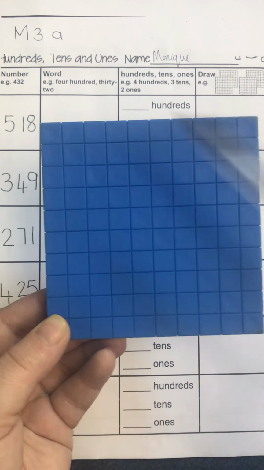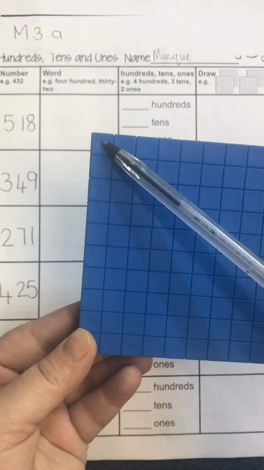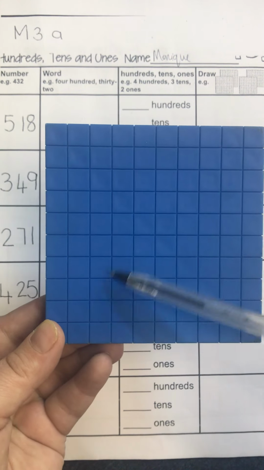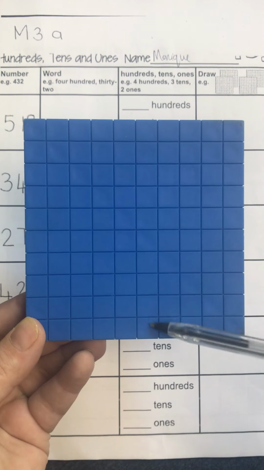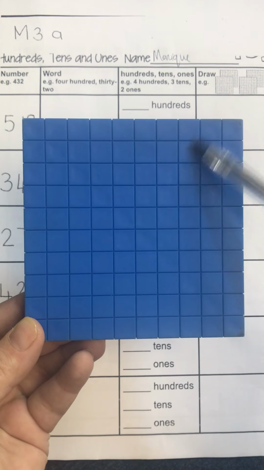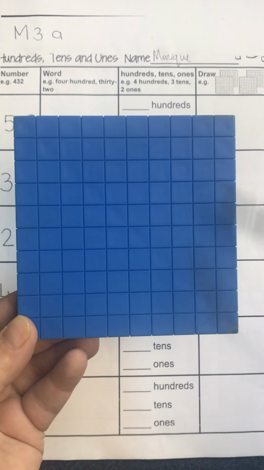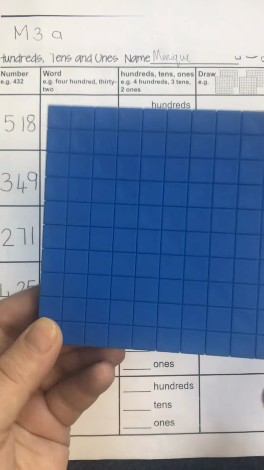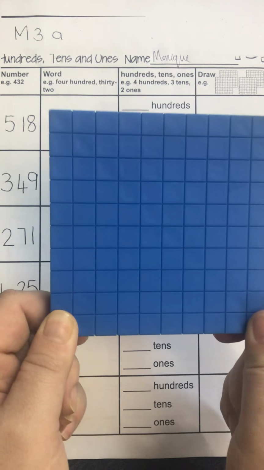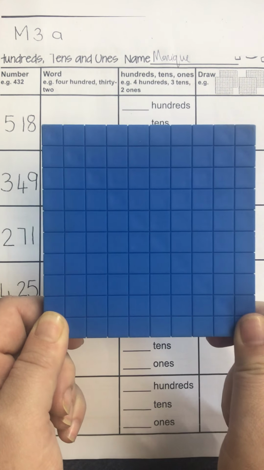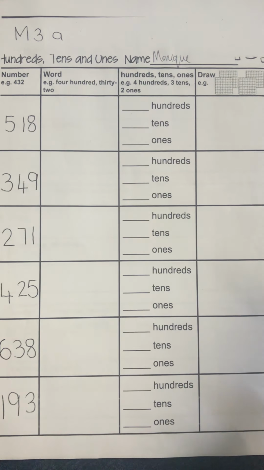But we know this is 10, 20, 30, 40, 50, 60, 70, 80, 90, 100. I know I'm going skew, but basically this is a 100 block. This block means 100 little blocks. Okay, so keep that in mind.